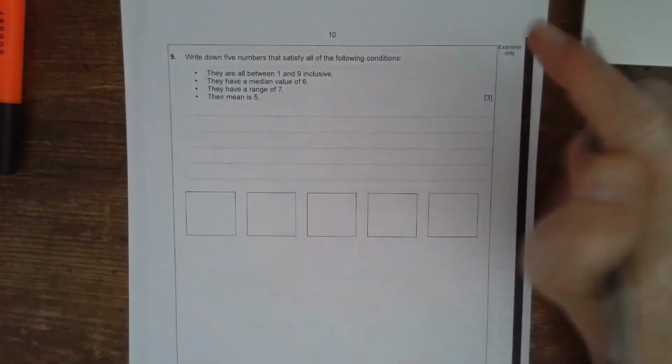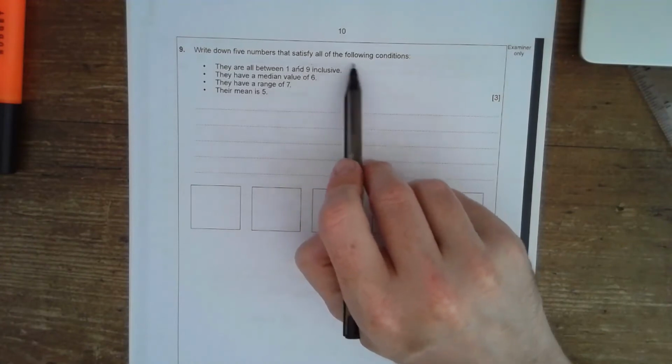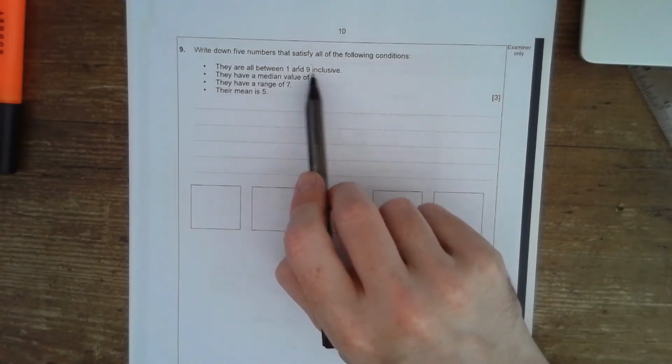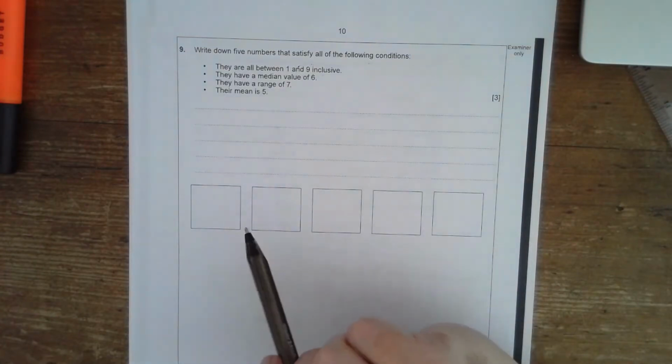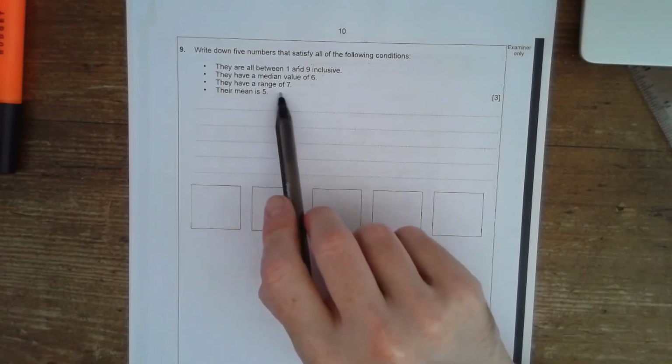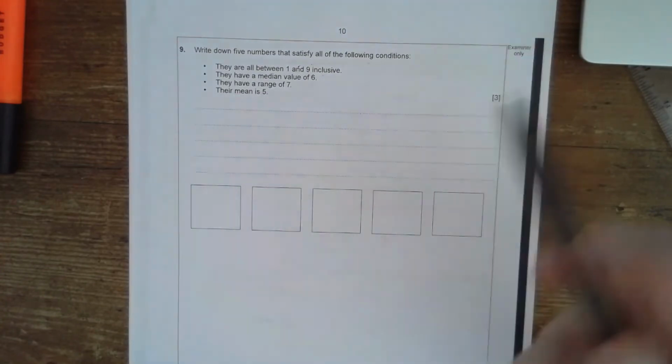Okay, then question 9, it says, write down the 5 numbers that satisfy all of the following conditions. They are all between 1 and 9 inclusive. Now, inclusive means it can include 1 and include 9 if it needed to. They have a median value of 6. They have a range of 7, and their mean is 5.